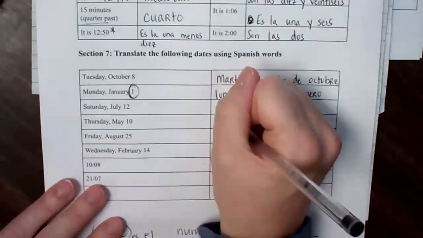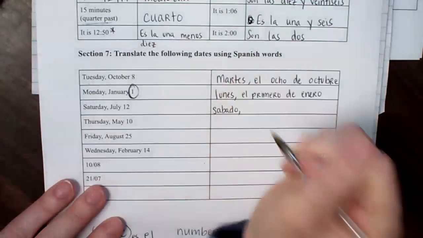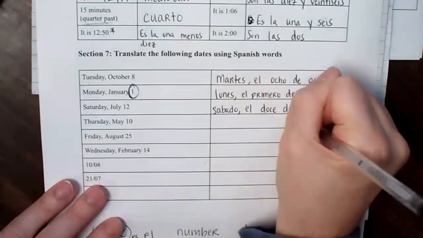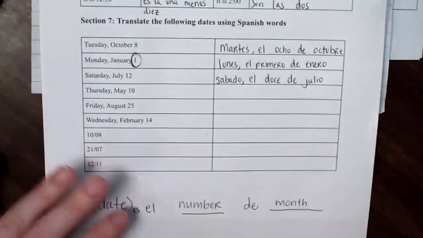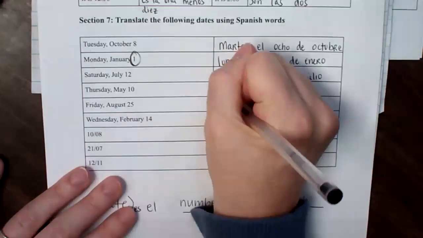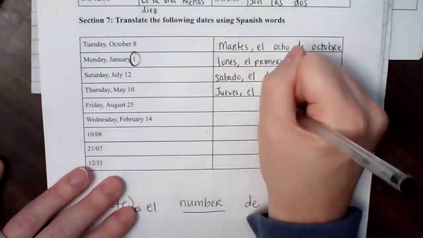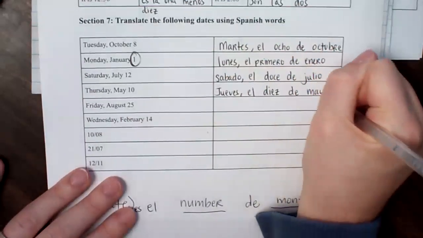Saturday, July 12th. Sábado, el 12 de julio. Thursday, May 10th, jueves, el 10 de mayo.